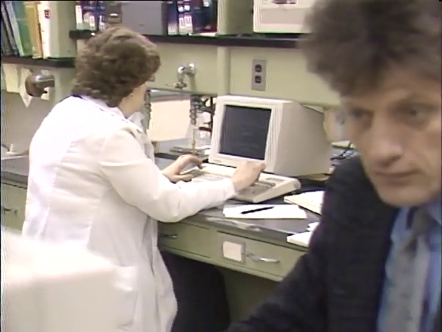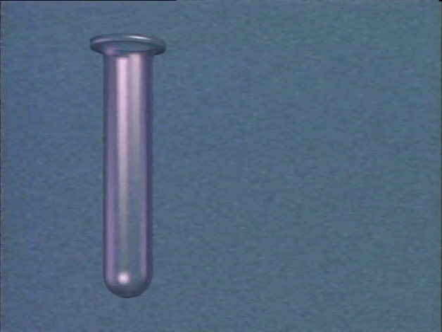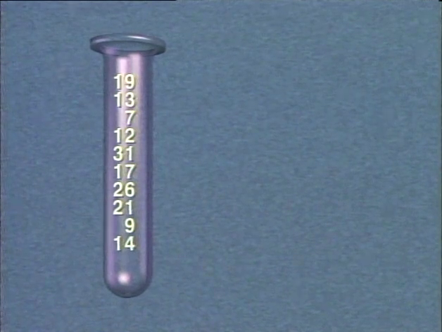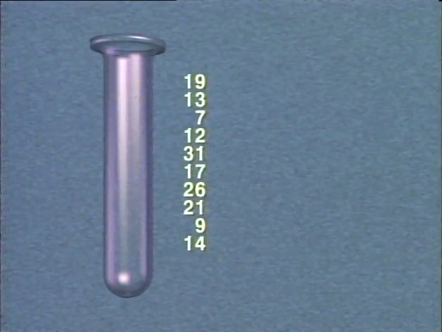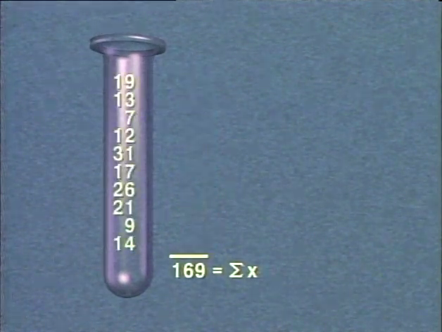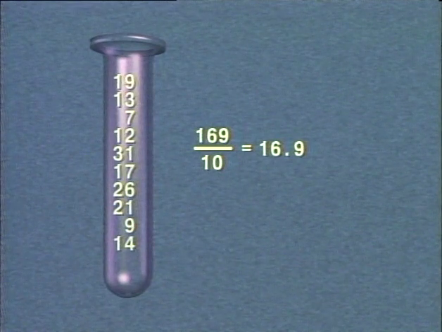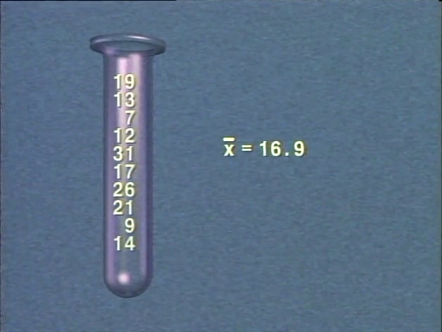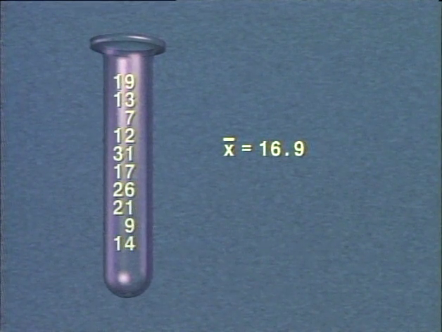Let's learn about the standard deviation by looking at some data from the Michigan State Laboratory. Here are the levels of one compound found in the urine of 10 people. Let's use the mean to describe the average value found. It's 16.9. That's good to know, but it would also be good to have a numerical way to describe how tightly the data cluster around the mean.